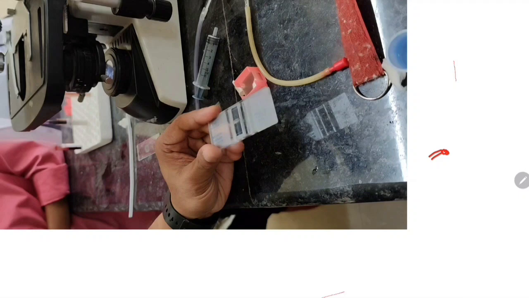First discard a few drops of fluid, because the stem part only carries fluid and no cells. After dilution everything is done, and after discarding a few drops, make a small drop at the tip of the pipette and put the pipette in between, here.